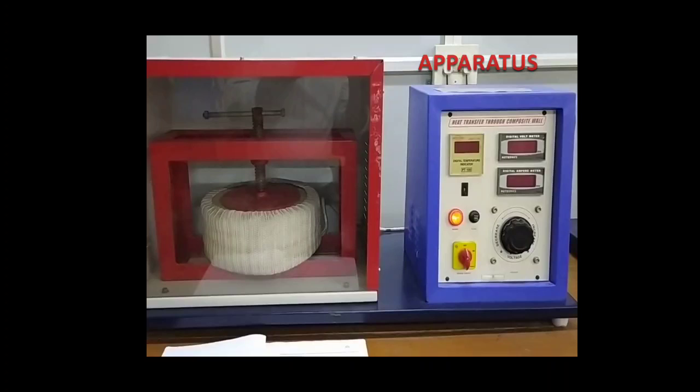Suppose heater, after that it is metal, then asbestos, and the bottom also asbestos, then the third plate is wood, and the bottom also wood. The whole setup is pressed via a press. You can see here a metallic plate, which is used to press all these plates together so that there should not be any gap between the plates, so that conduction occurs very properly.